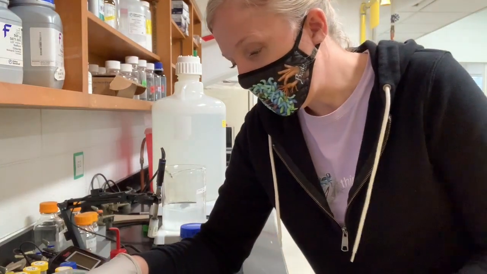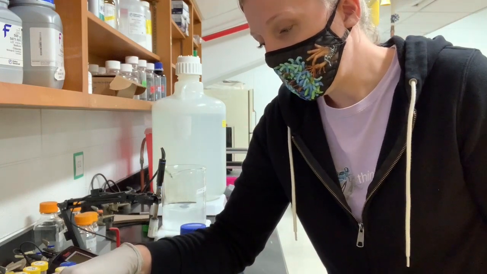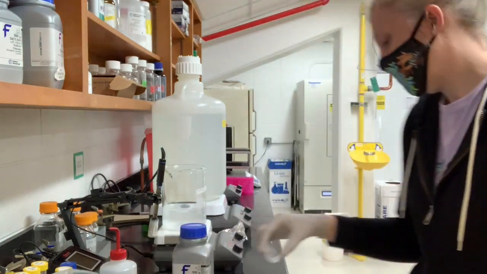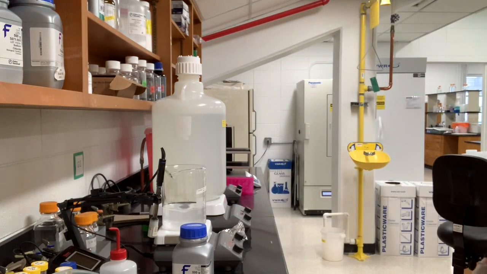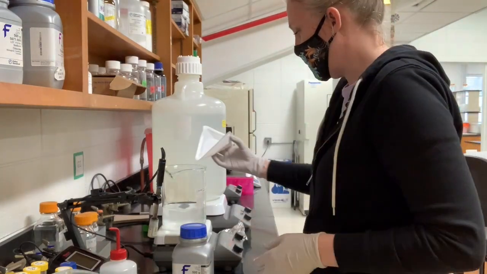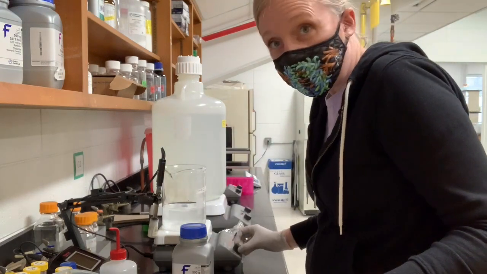Another thing I will mention is that when you're using these scales, be sure to clean up after yourself. If you have a spill anywhere, make sure you clean up very well. Okay, so that's my 2.01 grams potassium chloride. I'm going to pour that in. Going to turn up the stirring just a little bit.